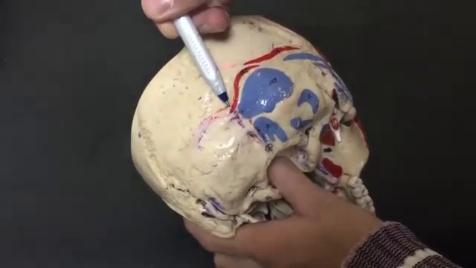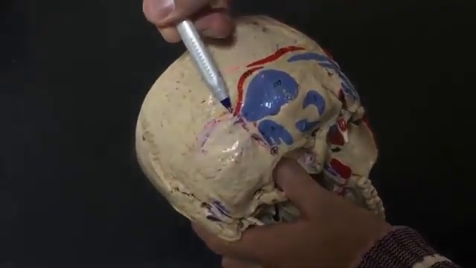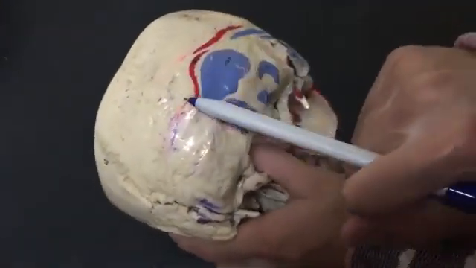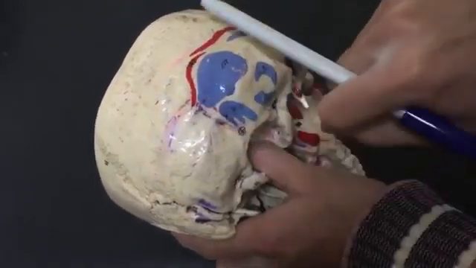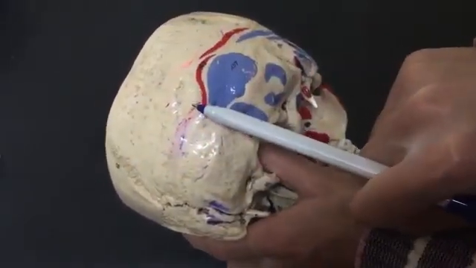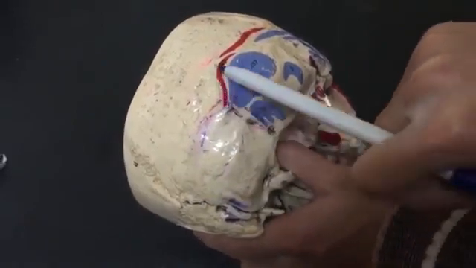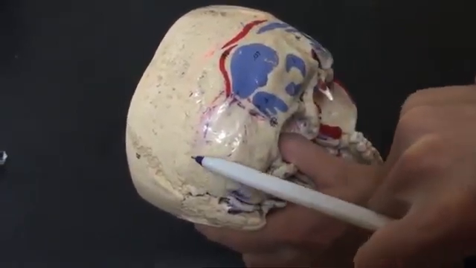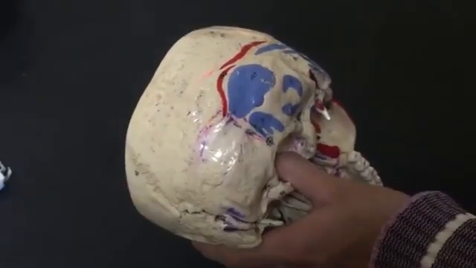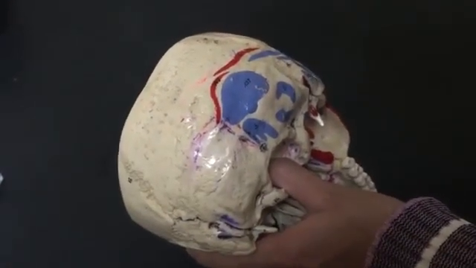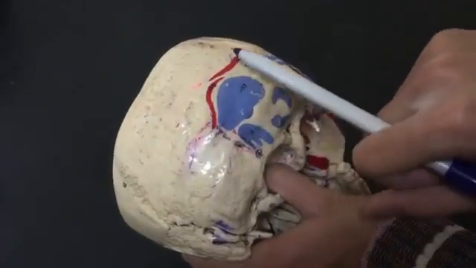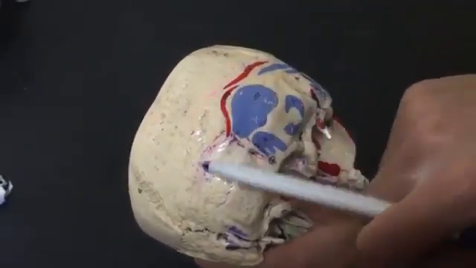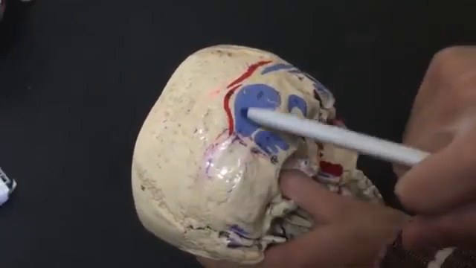This is the external occipital protuberance, a projection on the squamous part of the occipital bone, and right on the horizontal line with the external occipital protuberance, we've got the superior nuchal line. This is for attachment of the sternocleidomastoid muscle, trapezius muscle, occipitalis, which is the occipital belly of the occipitofrontalis, and also the splenius capitis muscle.